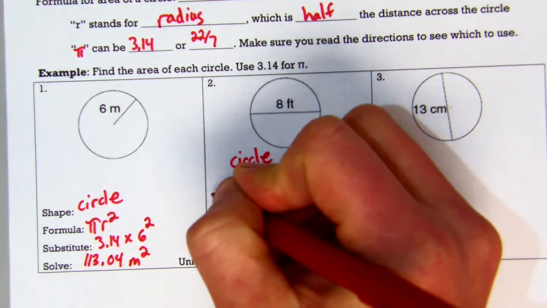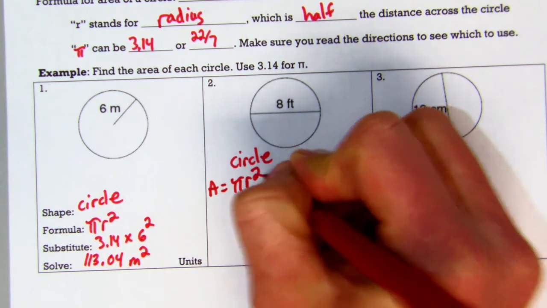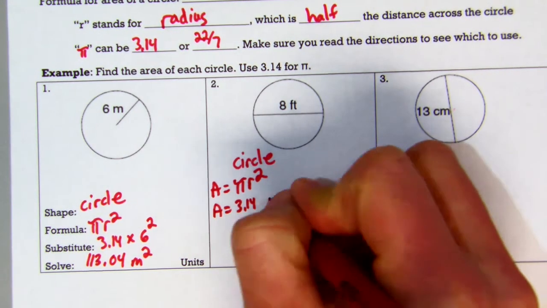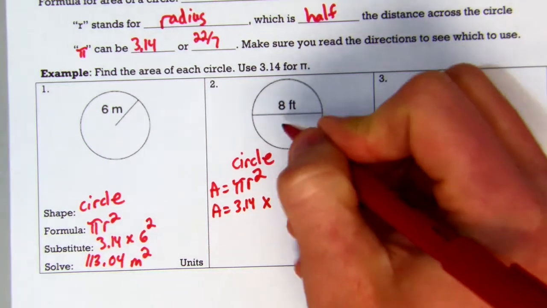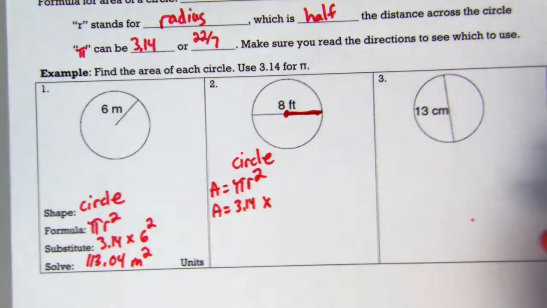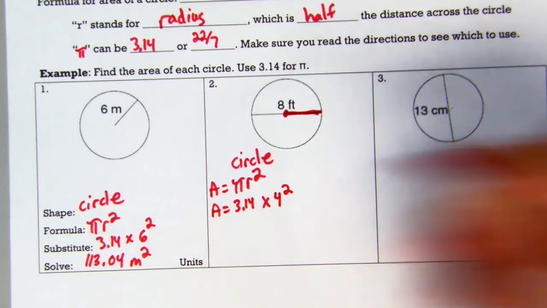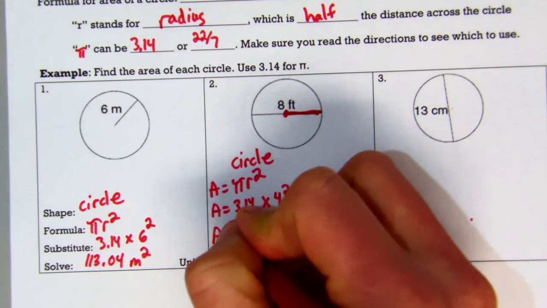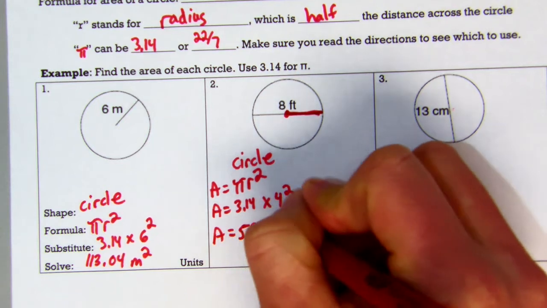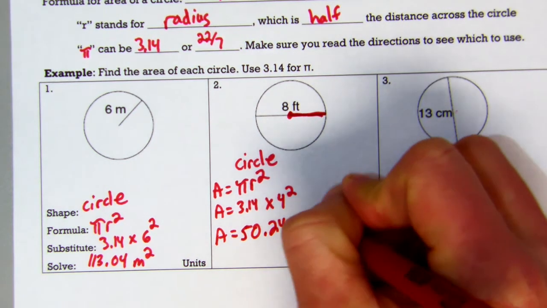Alright, number 2, it is a circle. I'm going to use the equation of area is equal to pi r squared. So my area is 3.14 times, and now I'm not going to do 8, I'm going to do half of it because it's my radius, so half of the diameter is 4, and I'm going to square that. So my area is equal to 50.24 feet squared.